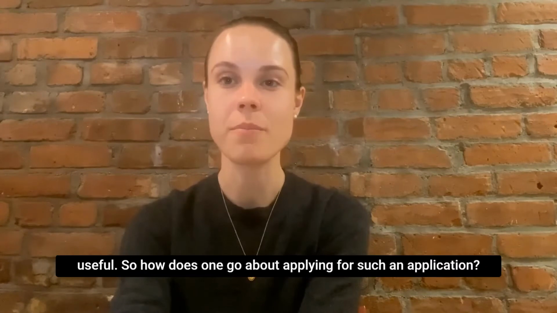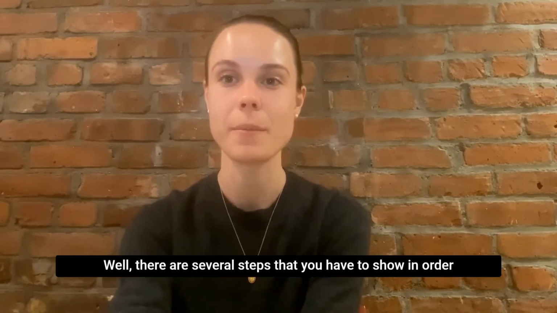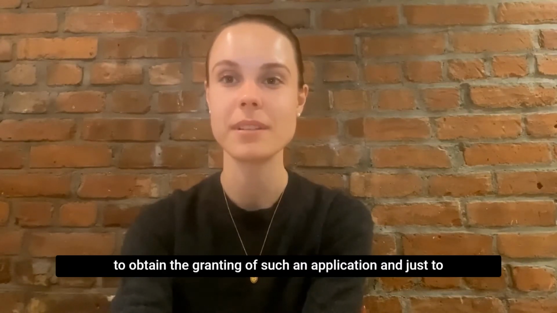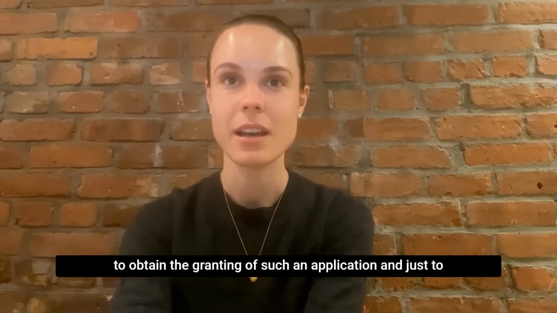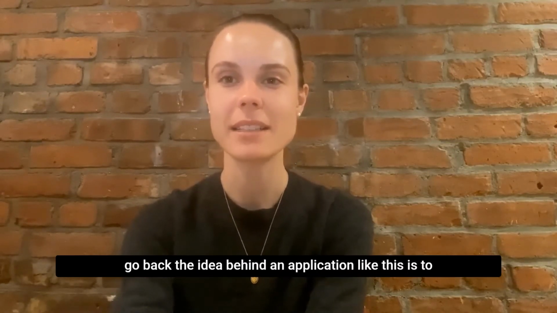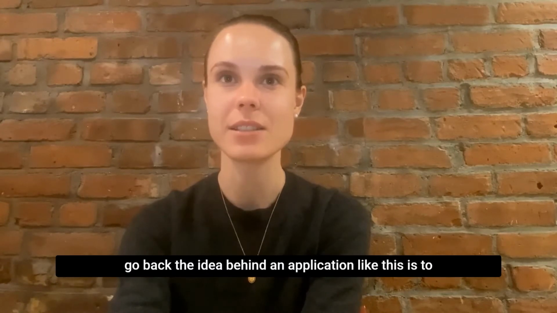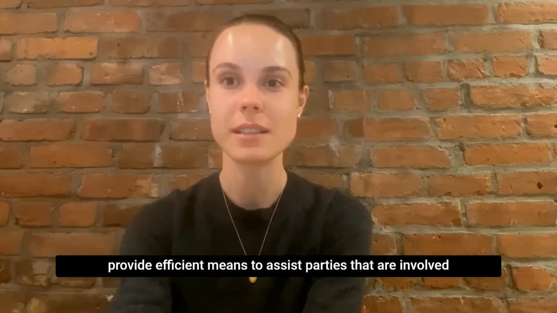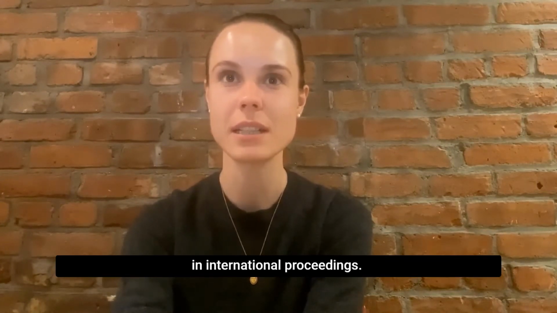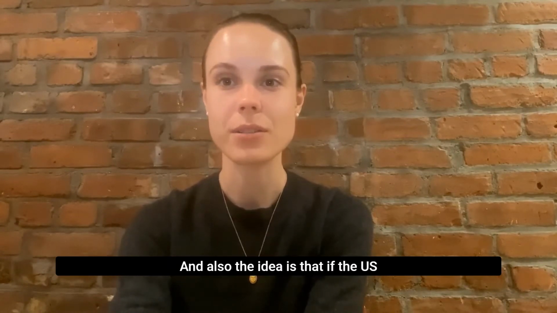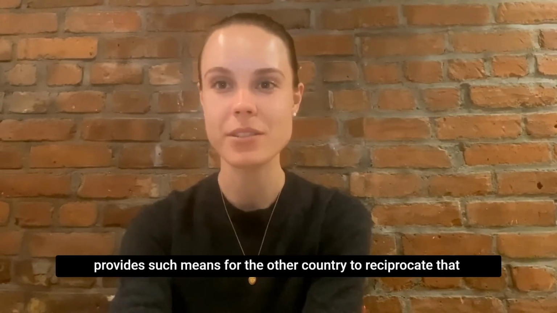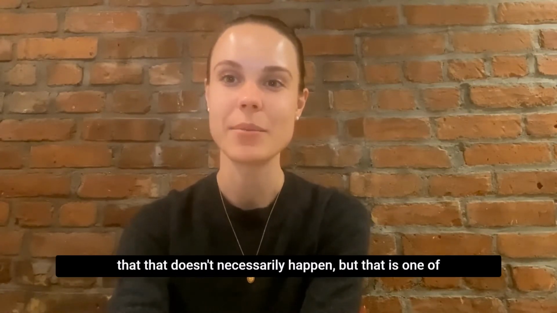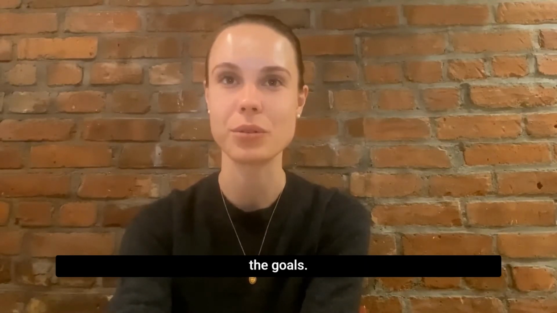So how does one go about applying for such an application? Well, there are several steps that you have to show in order to obtain the granting of such an application. And just to go back, the idea behind an application like this is to provide efficient means to assist parties that are involved in international proceedings. And also the idea is that if the U.S. provides such a means, the other country would reciprocate that. That doesn't necessarily happen, but that is one of the goals.